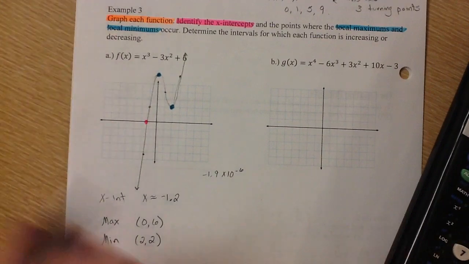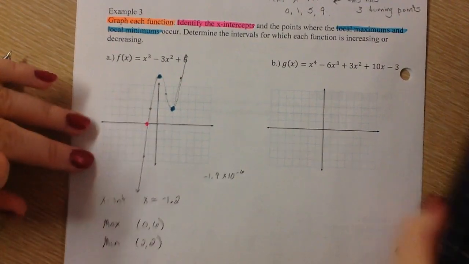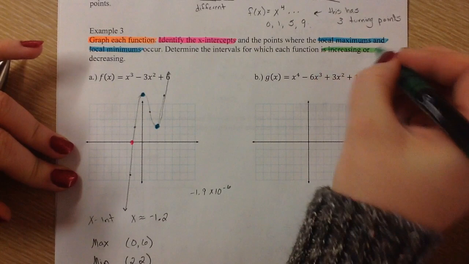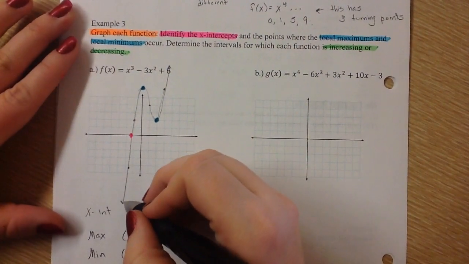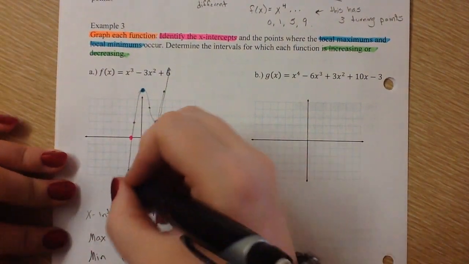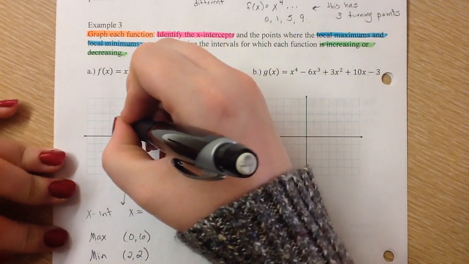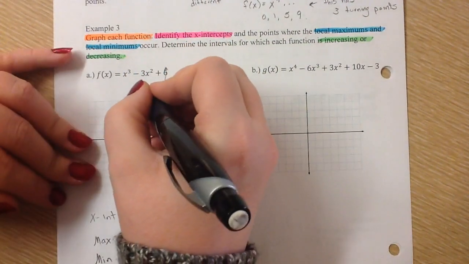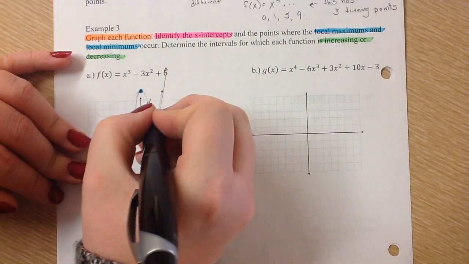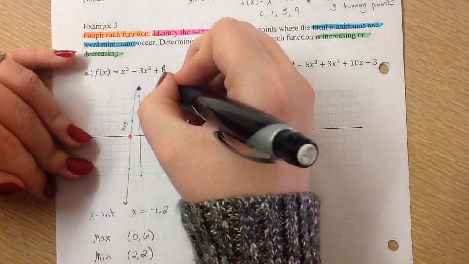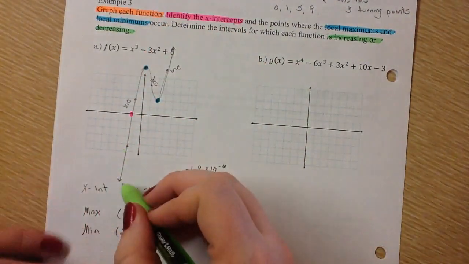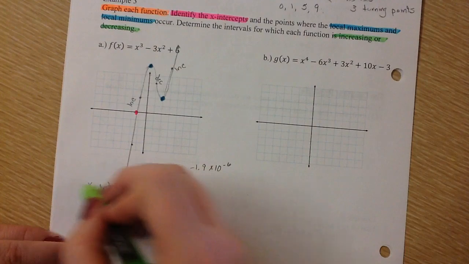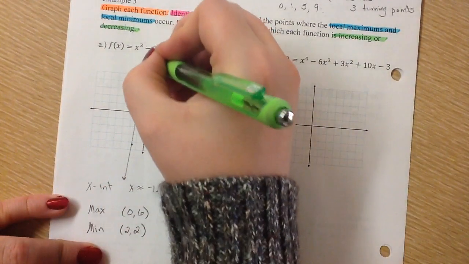So now, this last bit, we want increasing. Determine the intervals for which the function is increasing or decreasing. So we want to look, where are we going up, where are we going down? As we read this from left to right, right here we're going up, so this is increasing. We increase until we get to this maximum, and then we're going to be decreasing, and then we're going to be increasing again. So I'm going to come in and draw, so we're increasing from forever this way all the way to this right here.